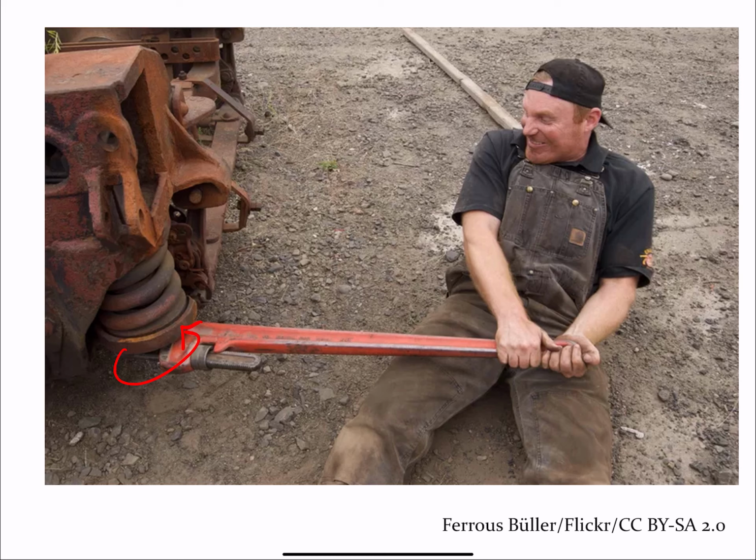He's applying force. To me, he seems like he's pulling the wrench in this direction, towards himself, and then he's applying torque, or rotation, or rotational force. Let's call it rotational force to that component, which may be stuck.